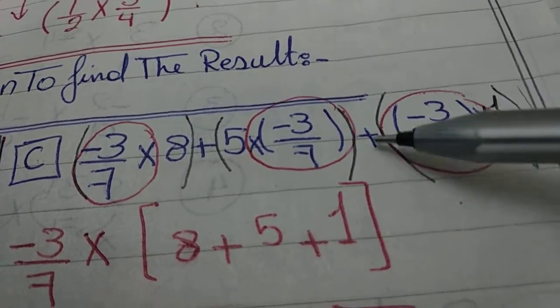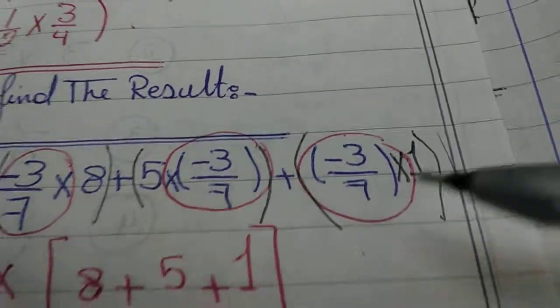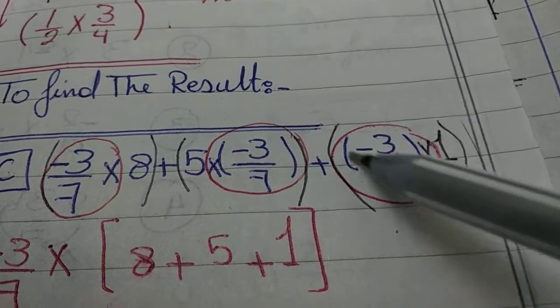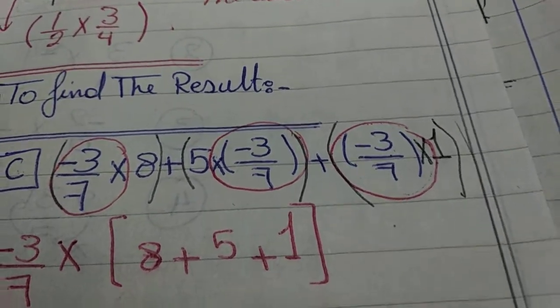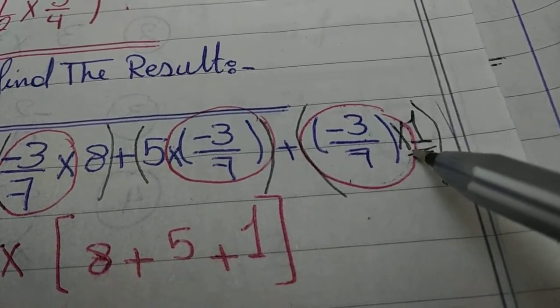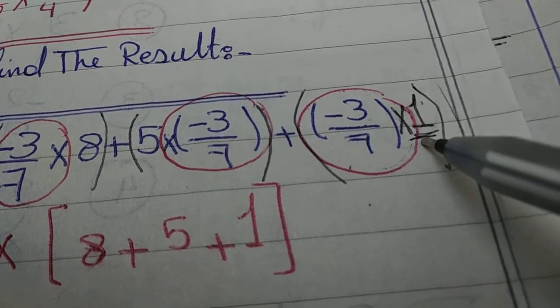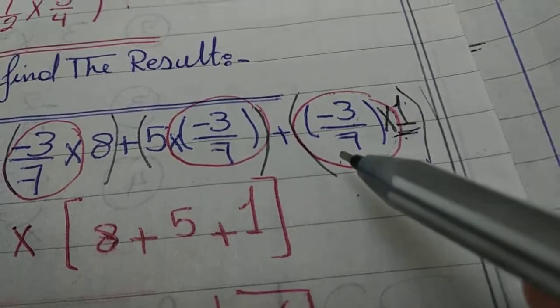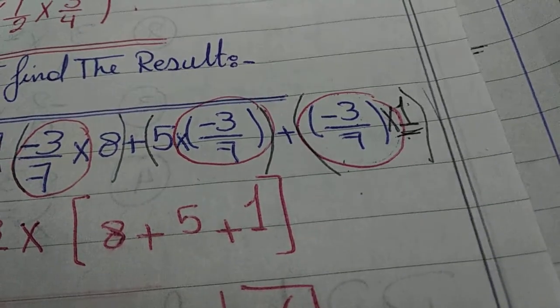And then plus negative 3 over 7 times... Negative 3 over 7 is alone. So I should multiply this number by a number, and it can't change its value. So I will multiply it by 1. Why 1, miss?